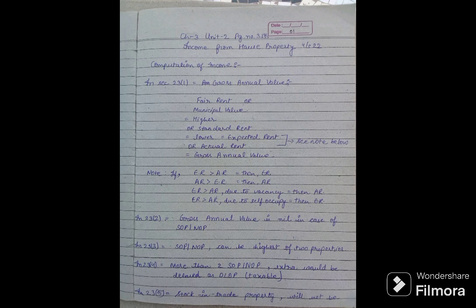Before computing gross annual value of the house property, we have to understand four types of house properties, which are: first is LOP property. The full form is let out property, which means that property which is provided on rent by the SSC for earning rental income. Second is SOP property, which is self-occupied property which is used by the SSC for its own residential purposes.